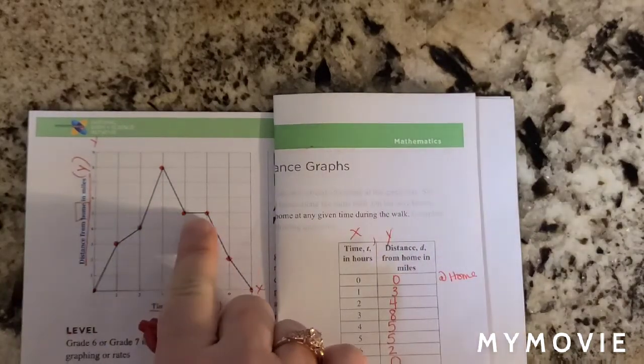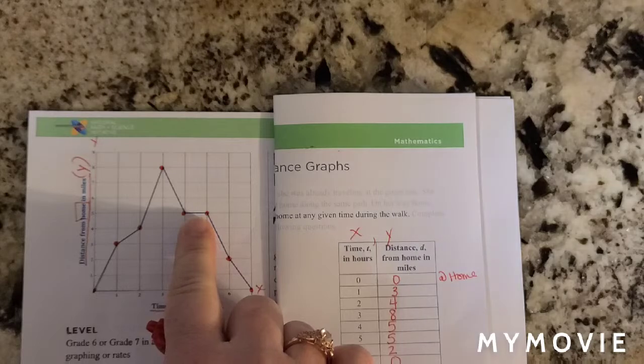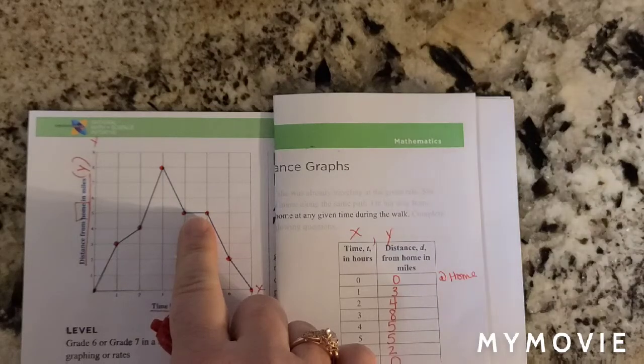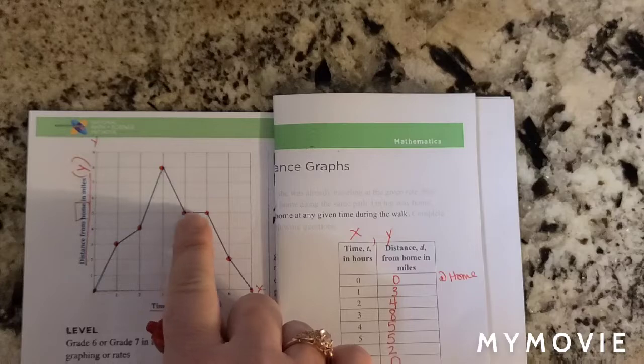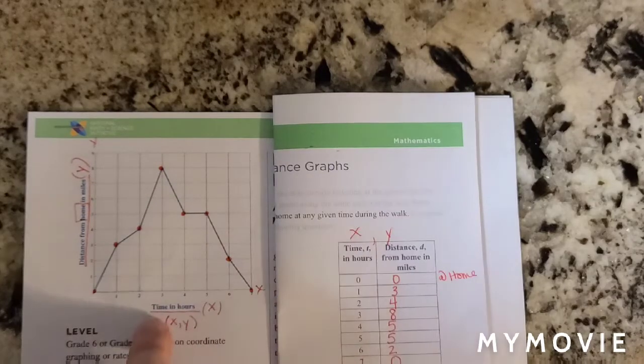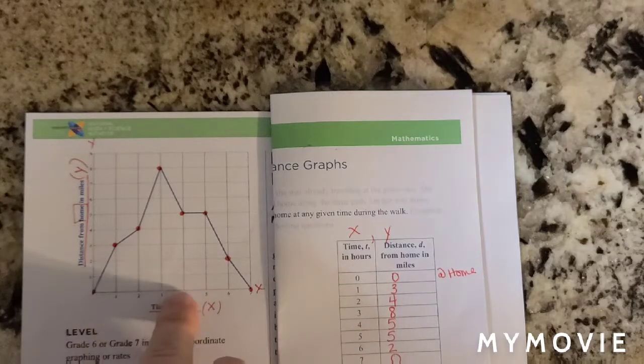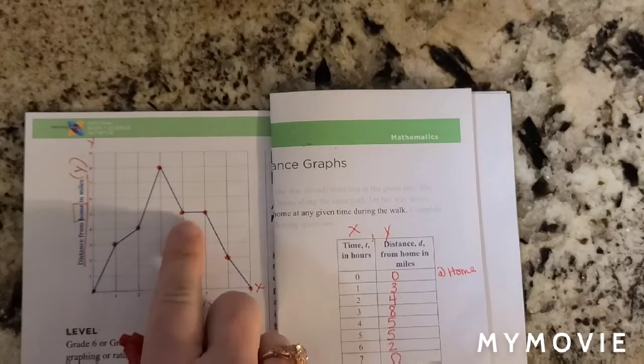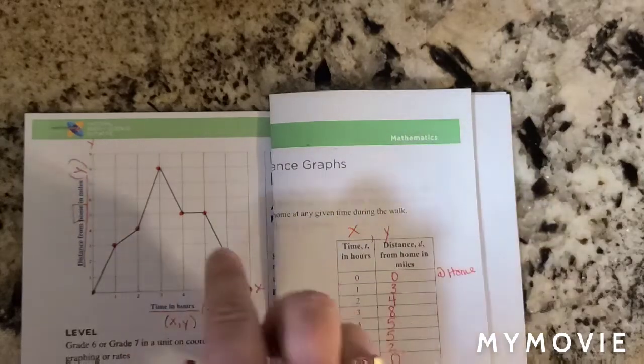So this flat line means what? An hour passed and she's still in the same place. So maybe she stopped for lunch. It doesn't really tell us what she was doing during this time, but she stopped during this time. So this flat line means that she has stopped when you're dealing with a time distance graph. Time keeps passing, but she's still in the same place. She's still just 5 miles from home.